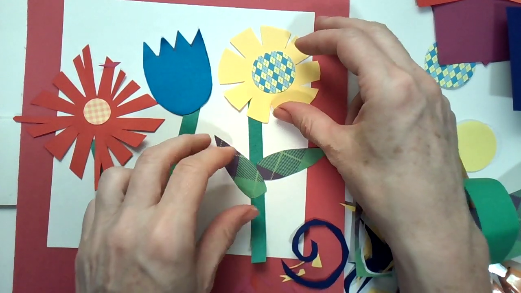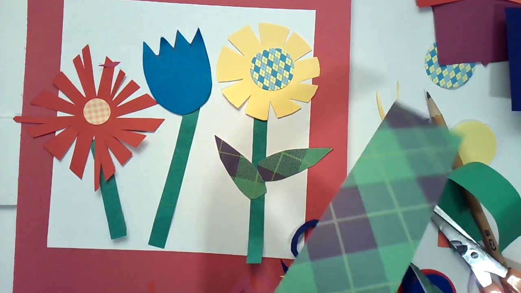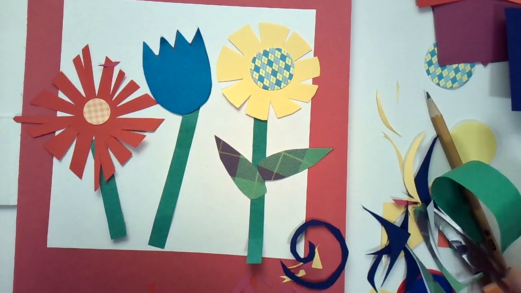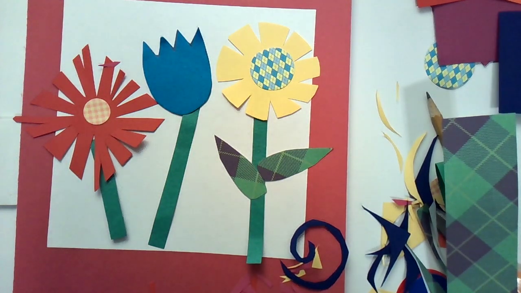And I can do that again with the other ones and use the same pattern, or I could use a different pattern, a different design, or no design at all. I could just use the green paper, green construction paper.